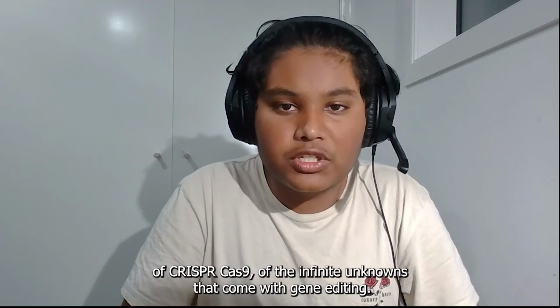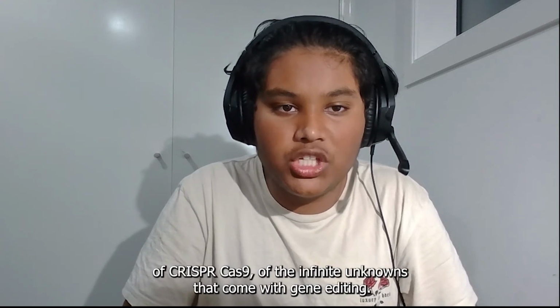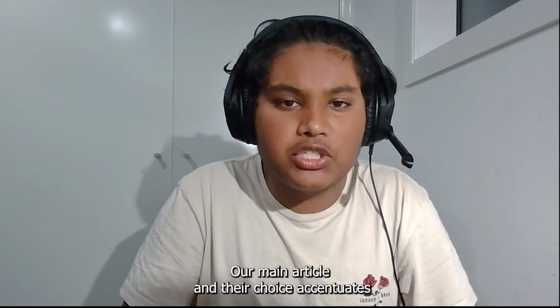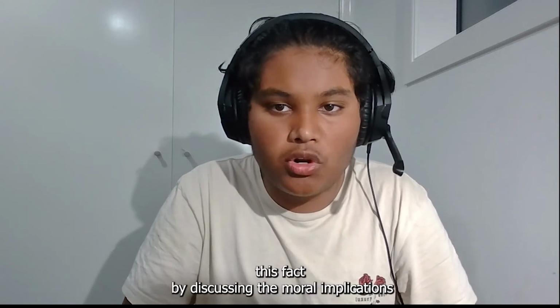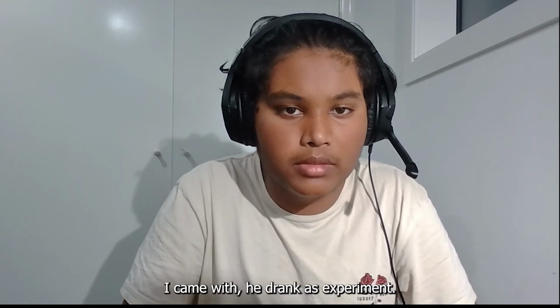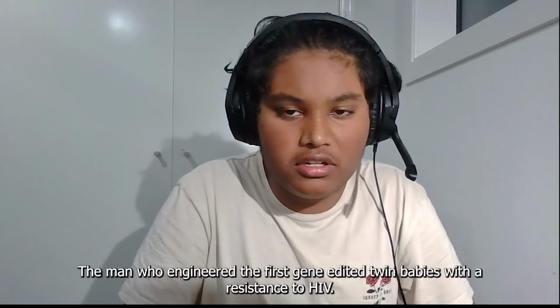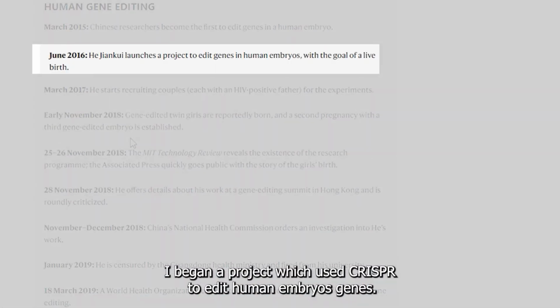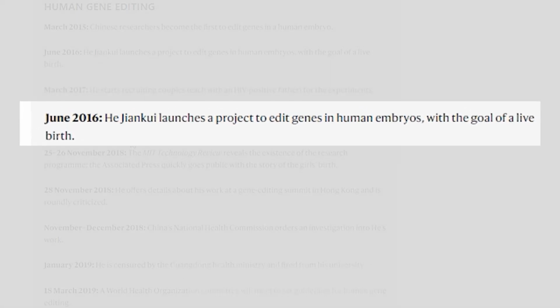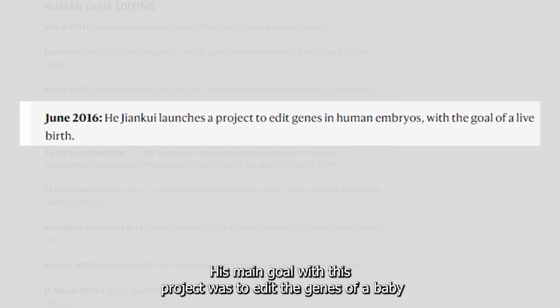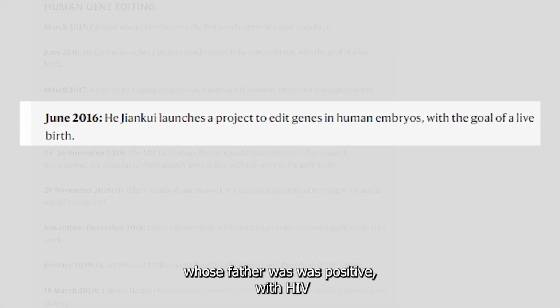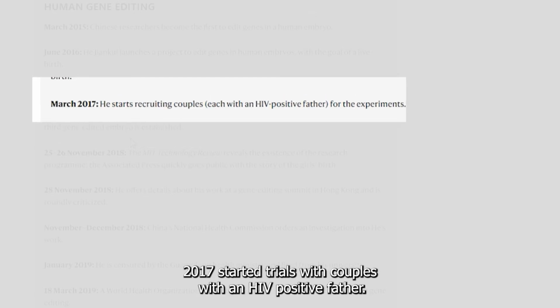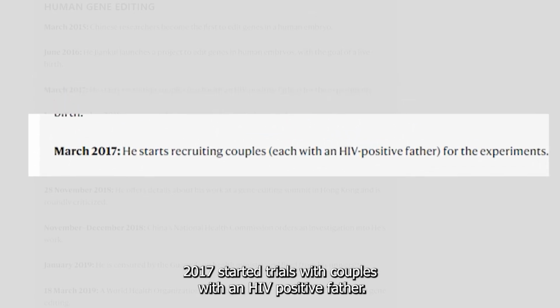The main implications of CRISPR-Cas9 are the infinite unknowns that come with gene editing. Our main article accentuates this fact by discussing the moral implications that came with He Zhuangai's experiment, the man who engineered the first gene-edited twin babies with a resistance to HIV. In June 2016, He Zhuangkai began a project which used CRISPR to edit a human embryo's genes. His main goal with this project was to edit the genes of a baby whose father was positive with HIV, and in March 2017, he started trials with couples with a HIV-positive father.